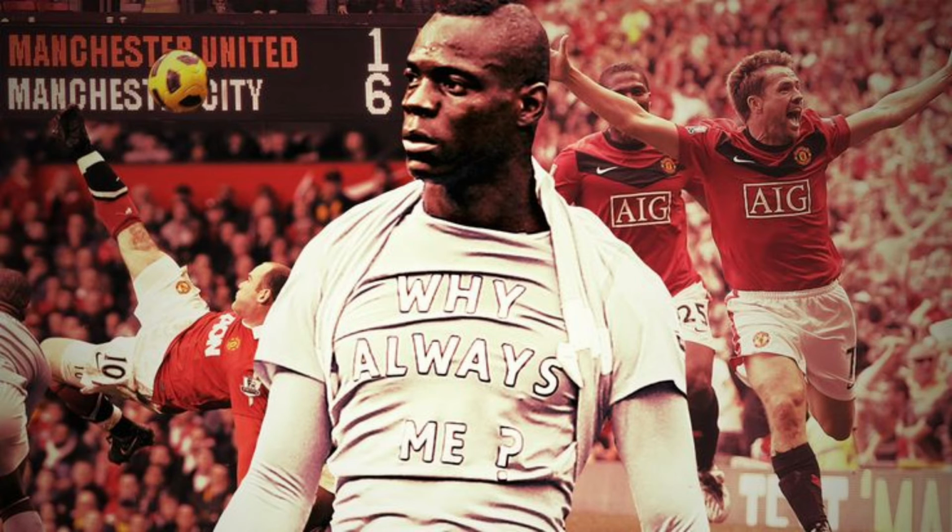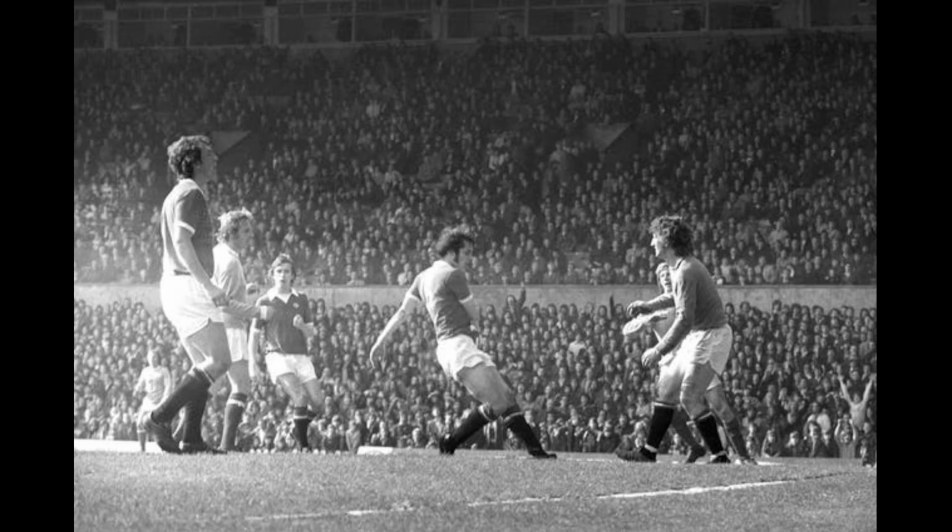The 6-1 score was the biggest defeat suffered by Manchester United against City at Old Trafford since the 5-0 loss in 1955. It was also the first time since 1926 that City had scored 6 at Old Trafford.